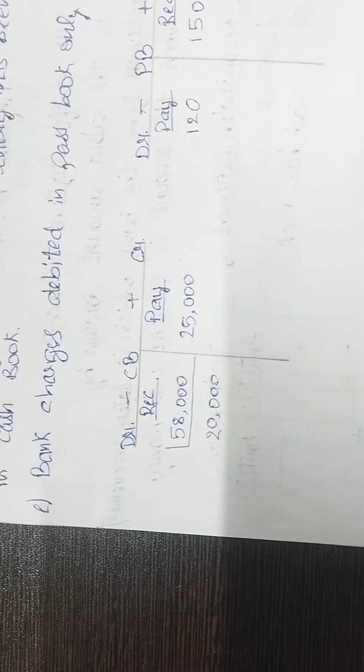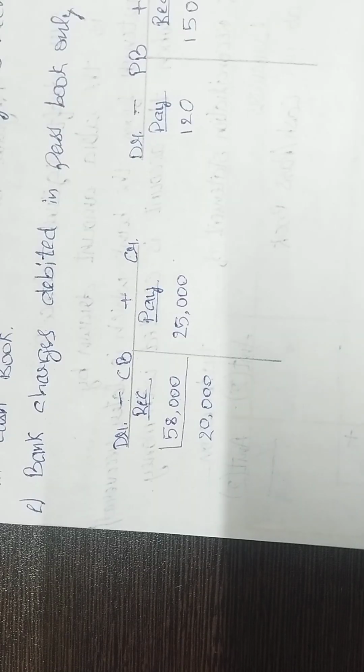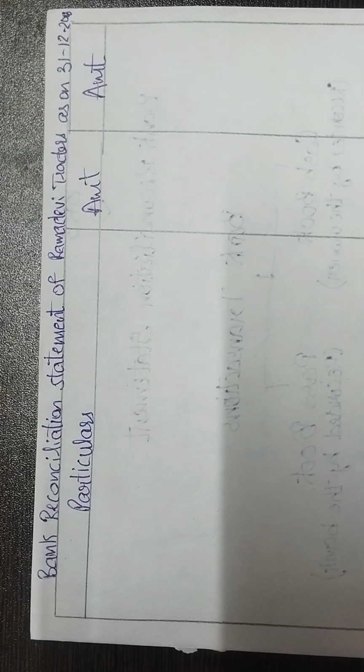So now let's enter it in the real pro forma, the bank reconciliation statement. So I've written the pro forma again.